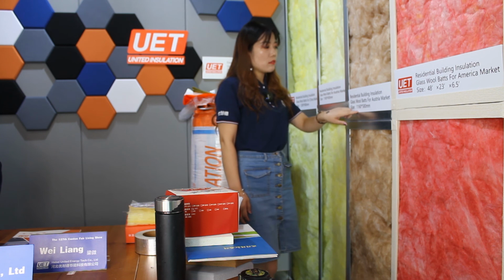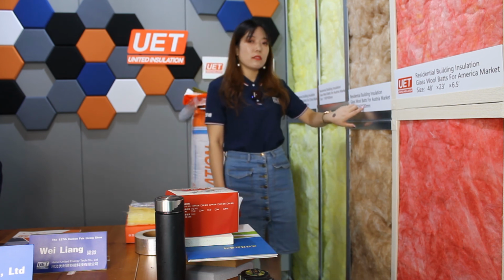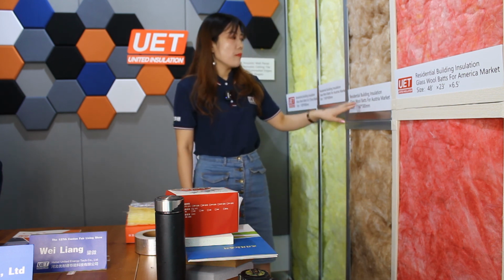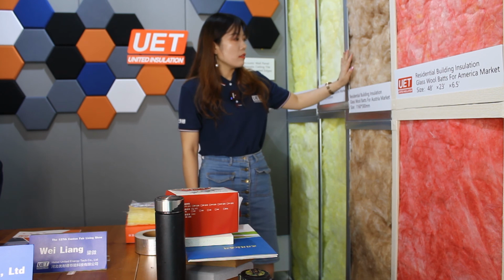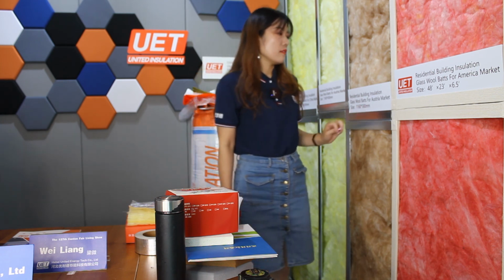The length is 1,160 millimeters, and the width is 480 millimeters. Yes, this size is for the Australian market.